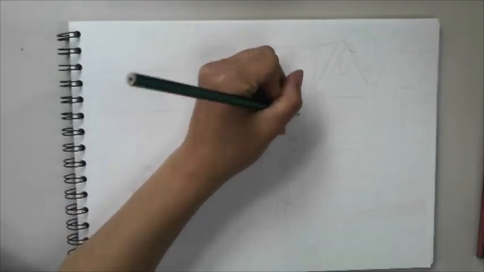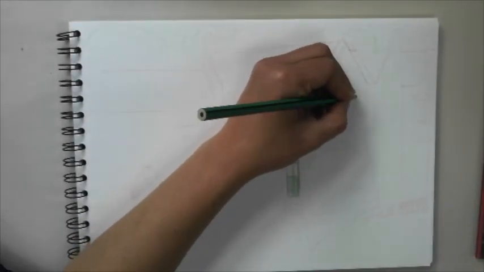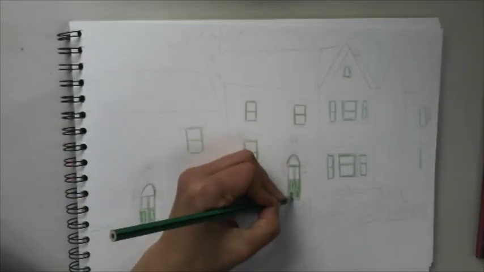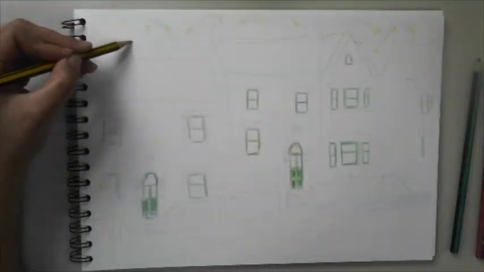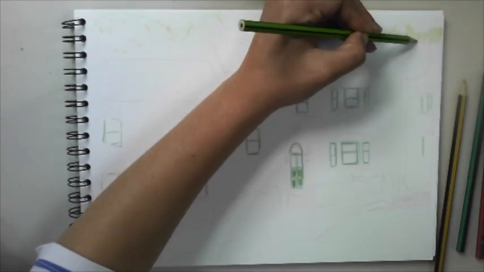I'm not using a pencil, I'm just using the colors directly. Then I'm just coloring in the colors I can see. The windows are painted green, so I'm just doing that. And I'm also going to color in the trees I can see in the background.